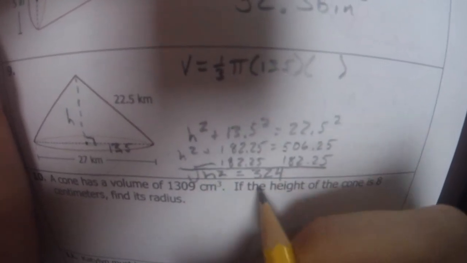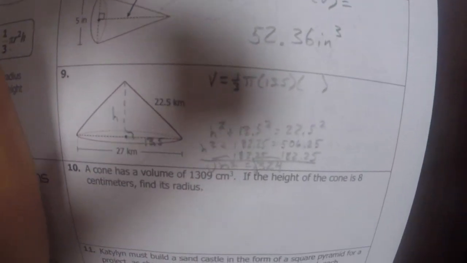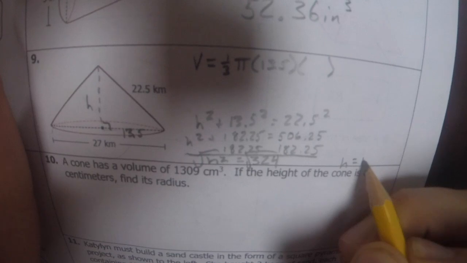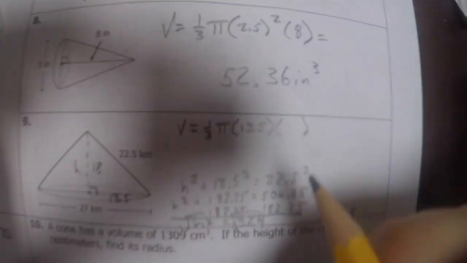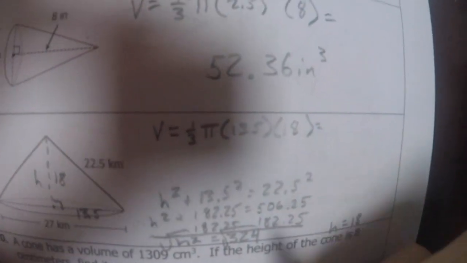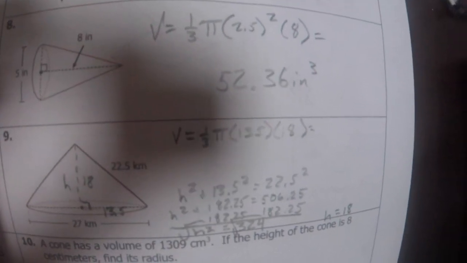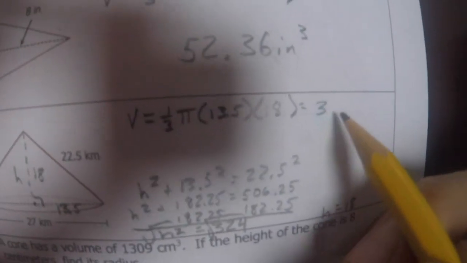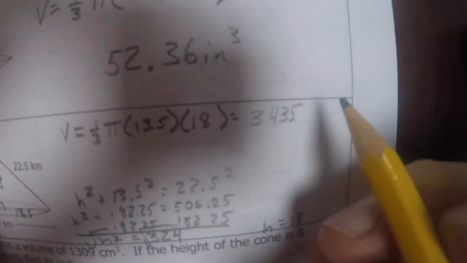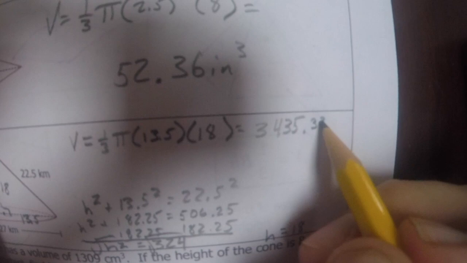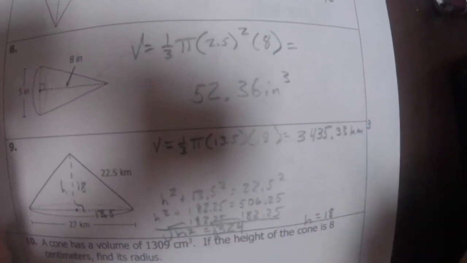My final step will be to square root both sides, and the square root of 324 is 18. So the height is 18. And now I can just pop that right in over here, multiply everything together, and I get 3,435.33. We are in kilometers, and we're cubing because it's volume.